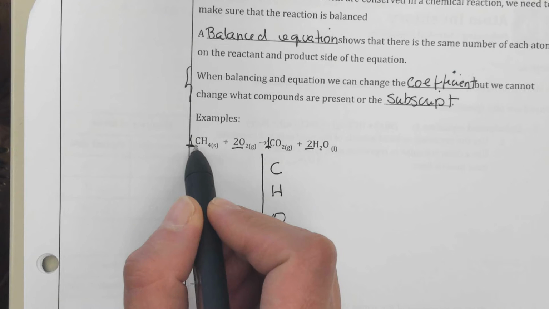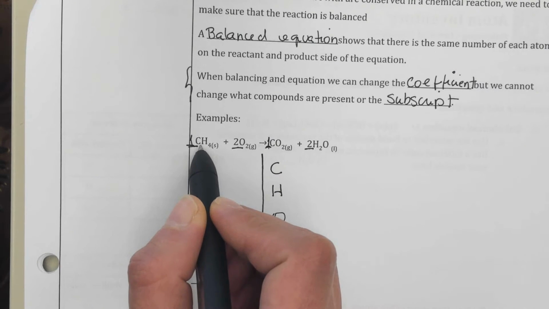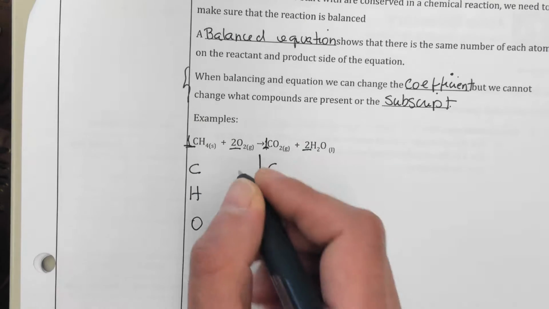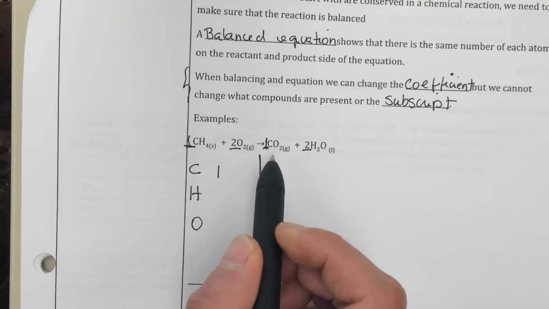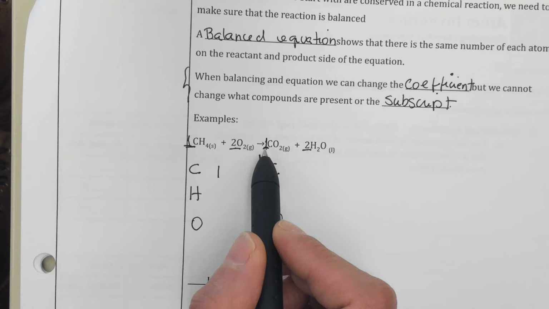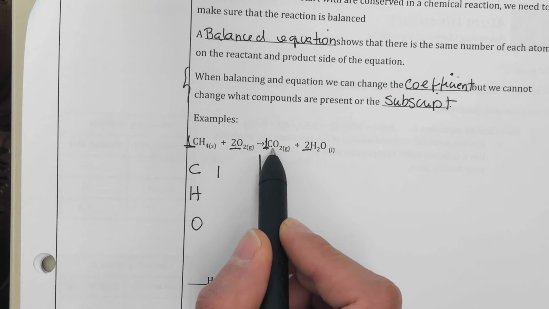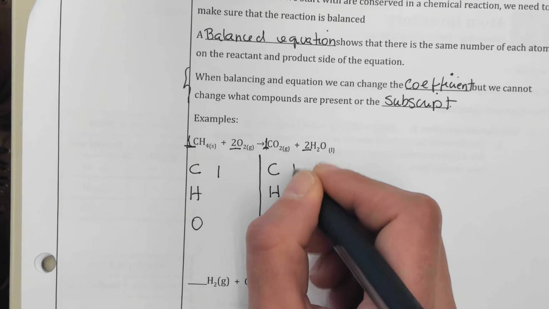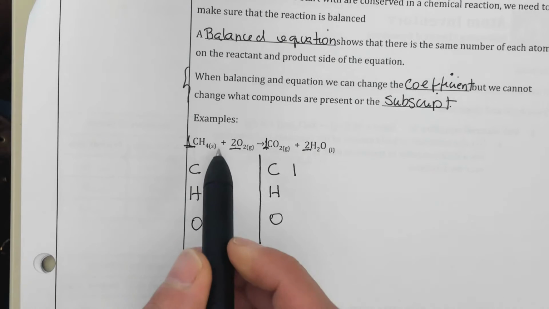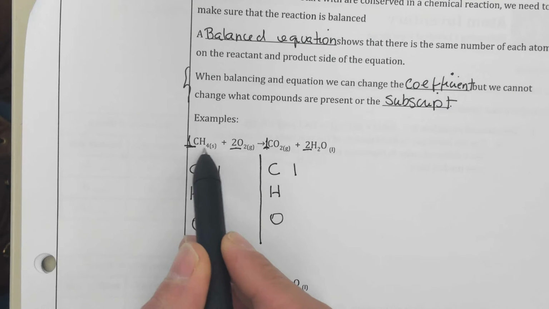So I have 1 carbon, so I have the coefficient 1, and there's no subscript, which means 1. On this side, again, 1 carbon: coefficient 1, no subscript, 1. Then hydrogens. I have 4 hydrogens.